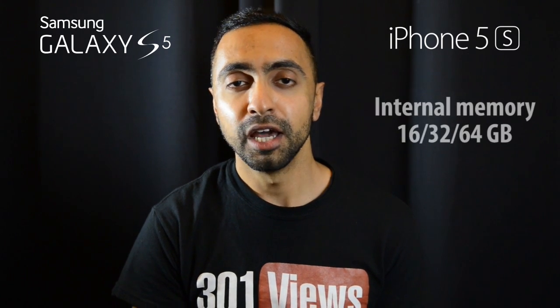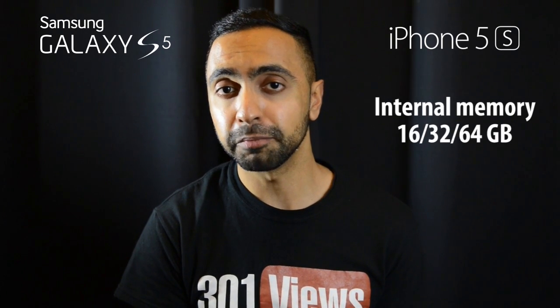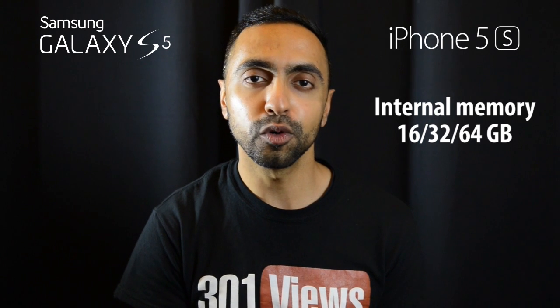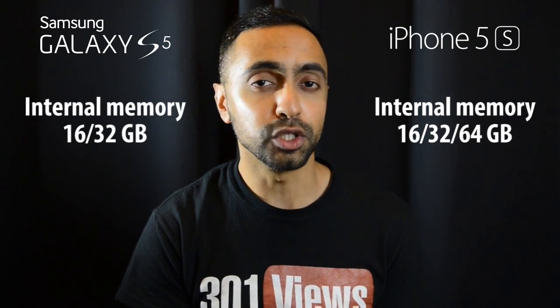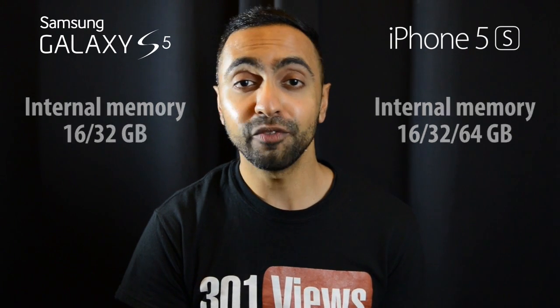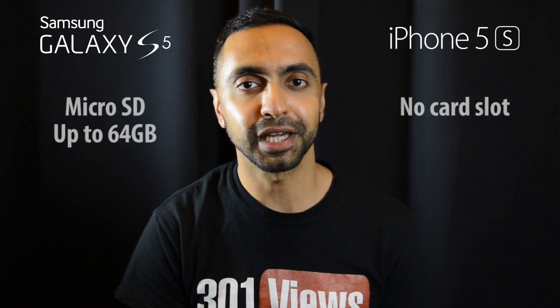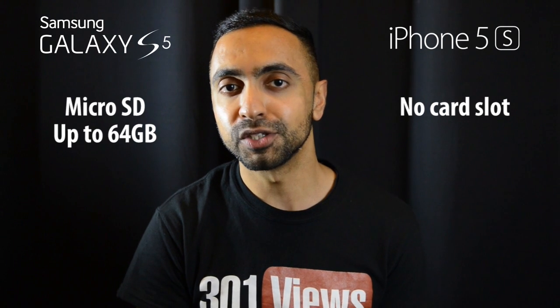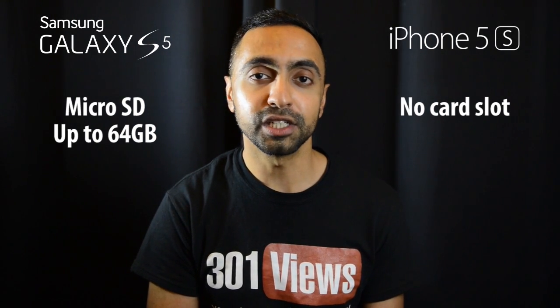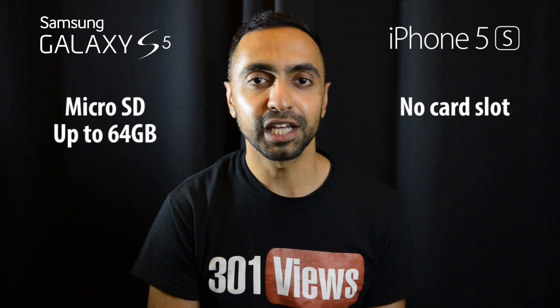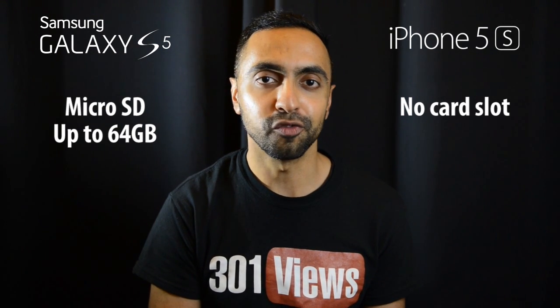Now in terms of the different storage versions available, the iPhone 5s has 16, 32 and 64GB versions at different prices, of course. The Samsung Galaxy S5 is going to come in the 16 and 32GB versions, no 64GB version. However, you do have expandable storage on the Samsung Galaxy S5, micro SD up to 64GB, something you don't have and you've never had on the iPhone devices, so you can expand the storage on the S5.